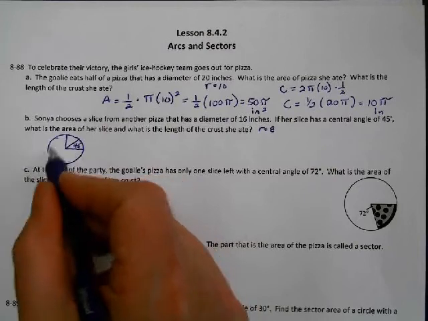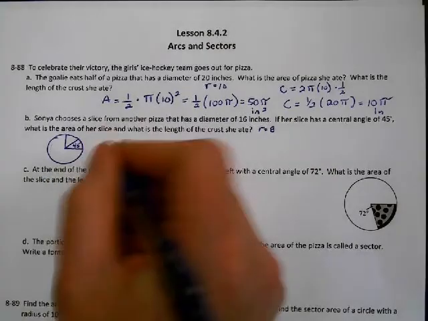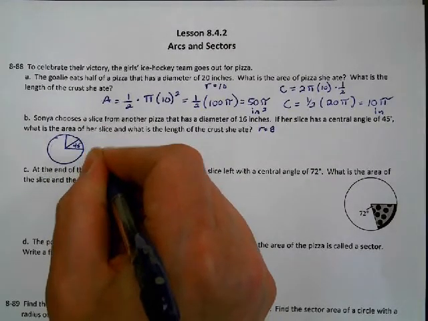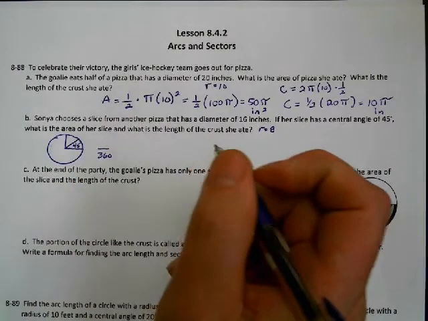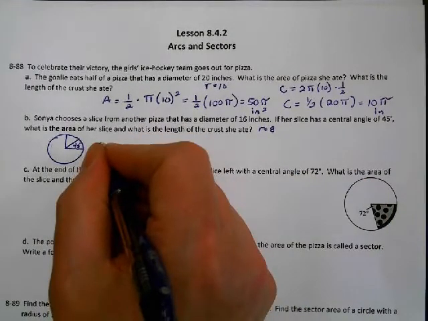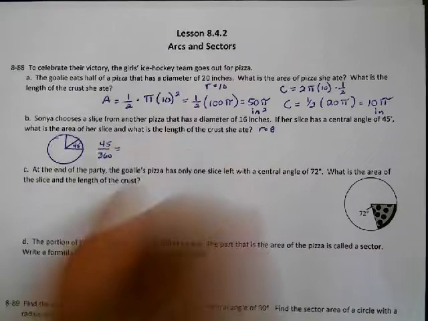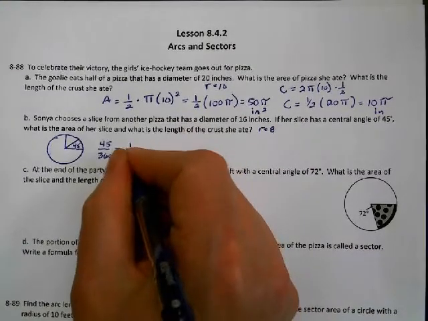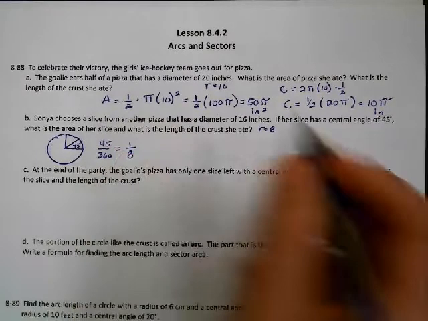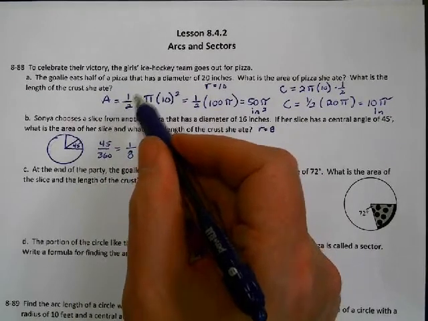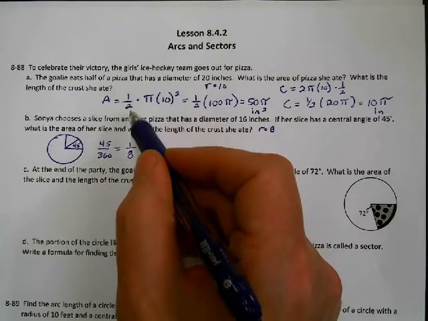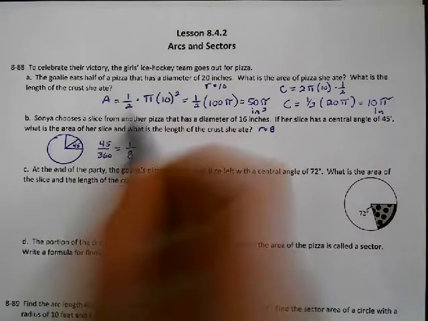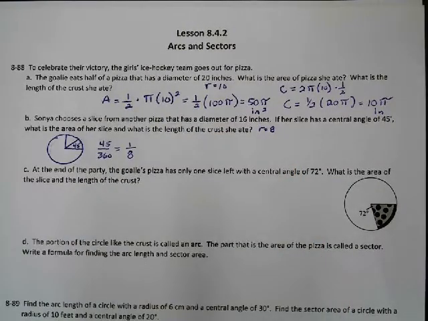Or we can think of the entire circle. How many degrees does it have? It has 360 degrees. And of that 360, she only wants 45 degrees of it. So if you reduce that fraction, 45 out of 360 degrees reduces to 1/8. It's the same thing we could have done up here. She has 180 degrees out of 360 degrees. That's what 1/2 would have represented up there.